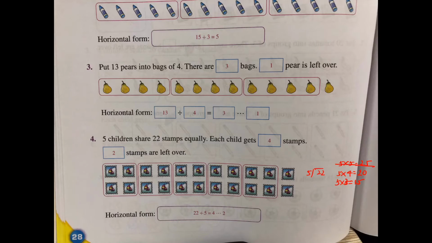That means our answer would be the number 4. 5 times 4 equals 20. 20 is the number that's closest to 22, but still smaller than 22. 22 minus 20, so we have 2 left. So this is our answer, 4 with a remainder of 2.